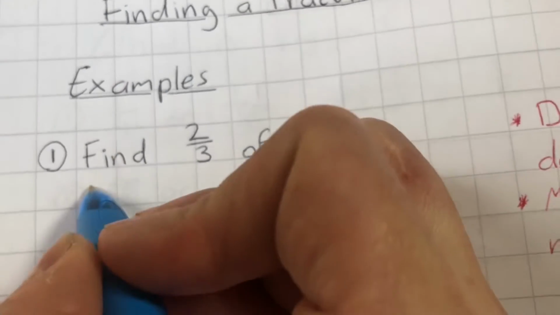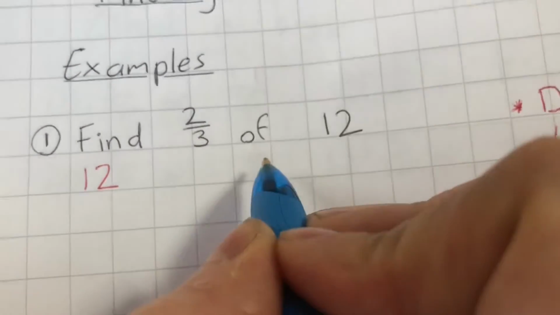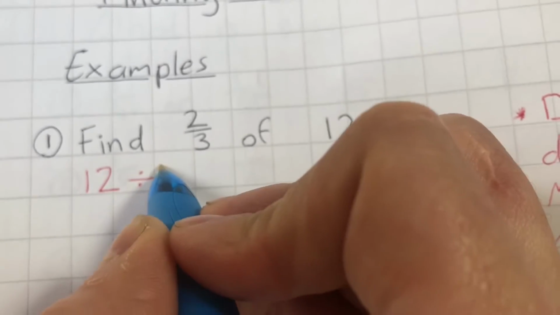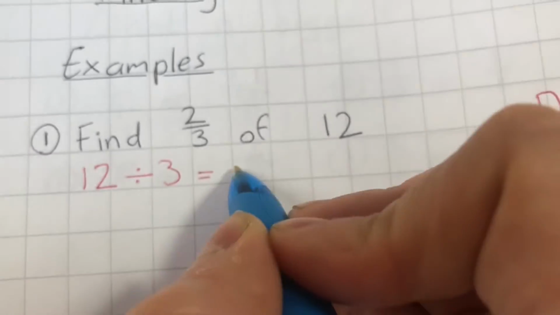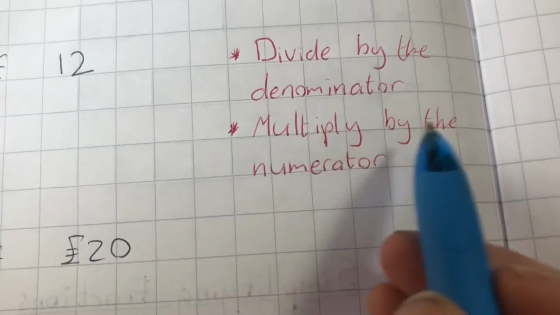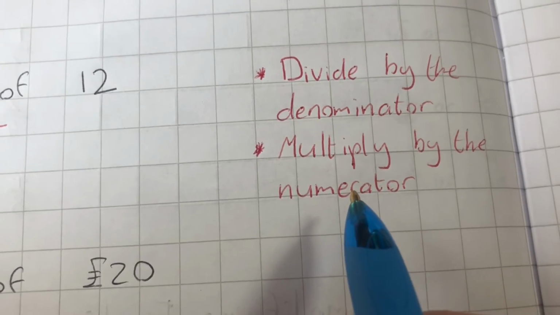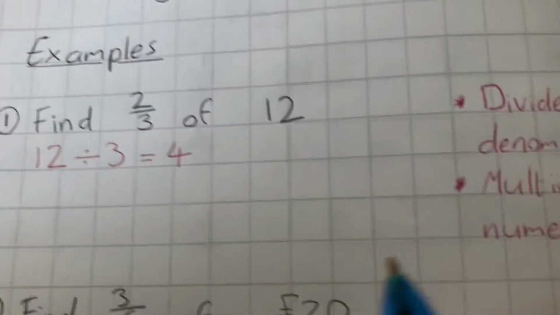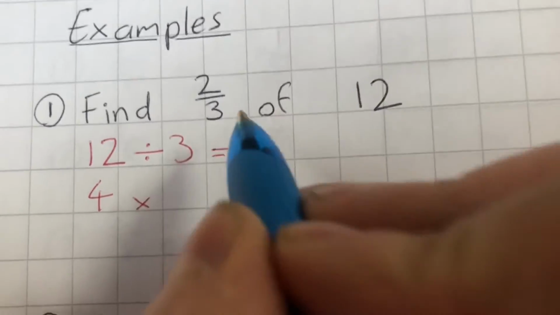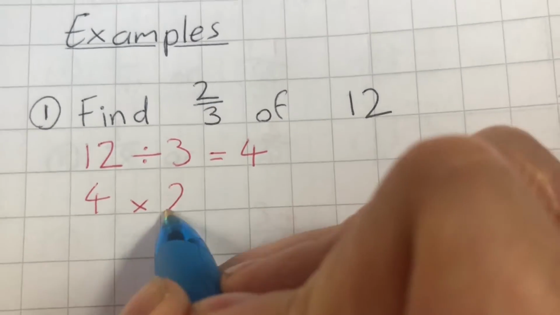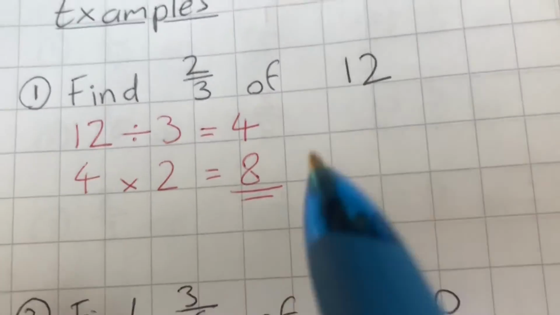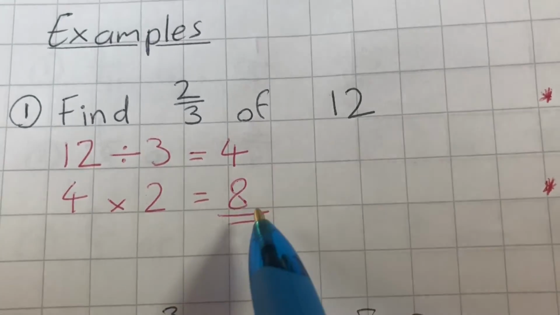So if I take 12 and divide it by the denominator, which in this case is 3, 12 divided by 3 is 4. The second step is then to multiply the amount we got by the numerator, which is the number on the top. So I take 4 and multiply it by the numerator, which in this case was 2, and that gives me a final answer of 8. So using that, 2/3 of 12 is 8.